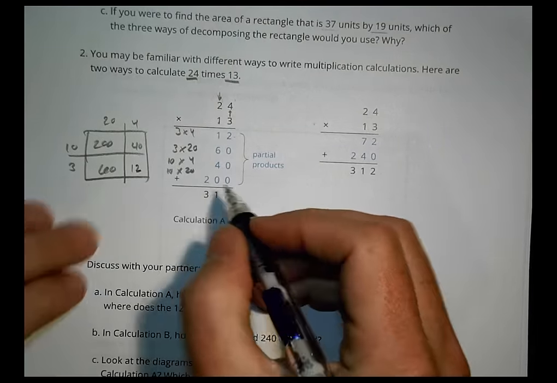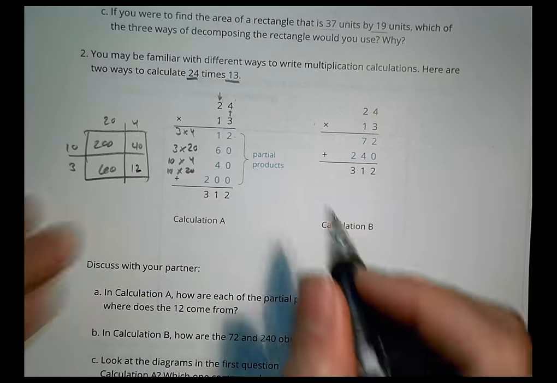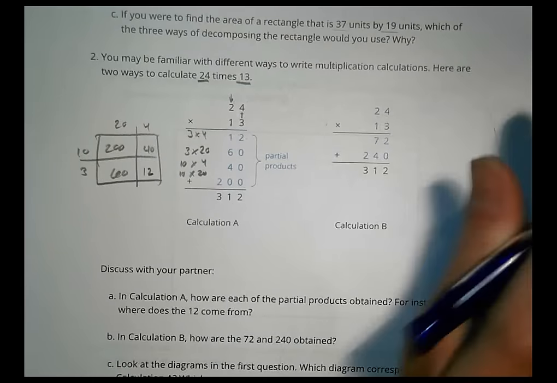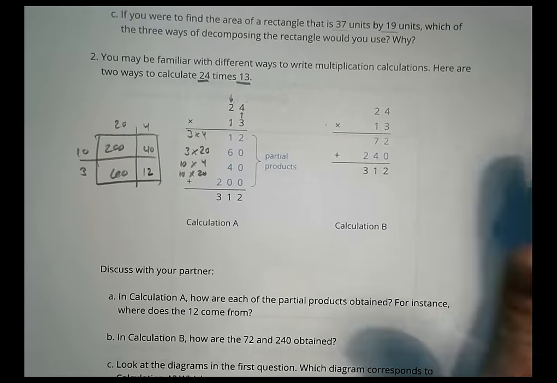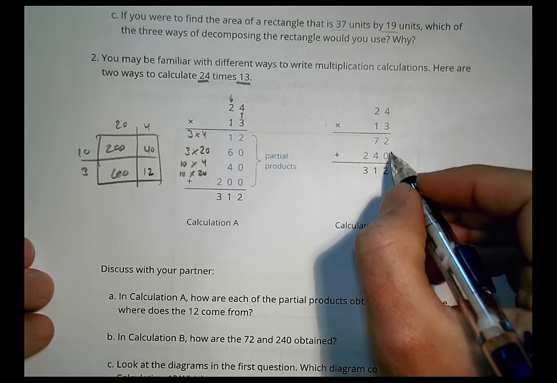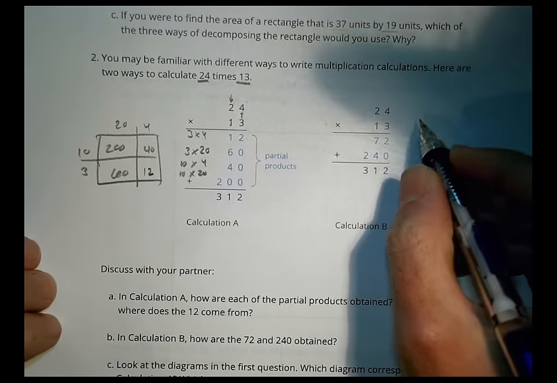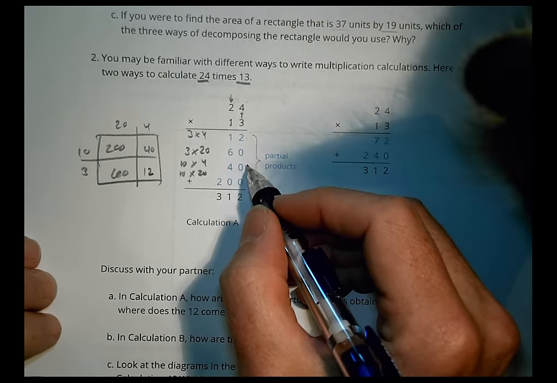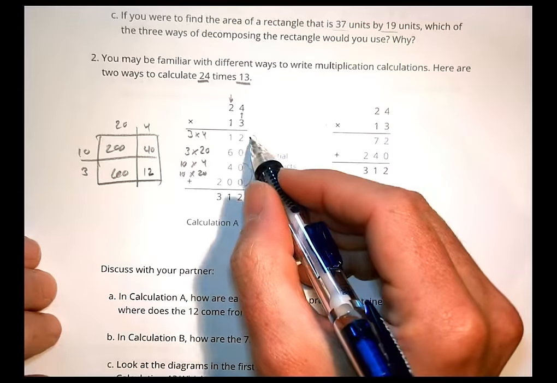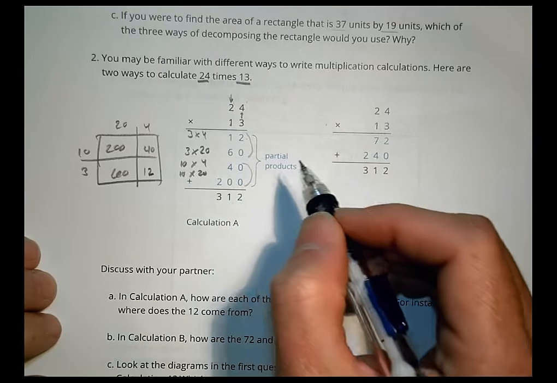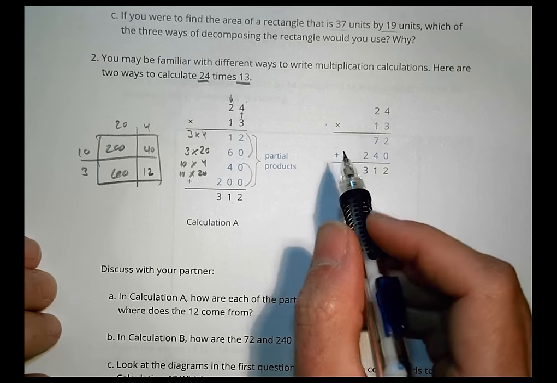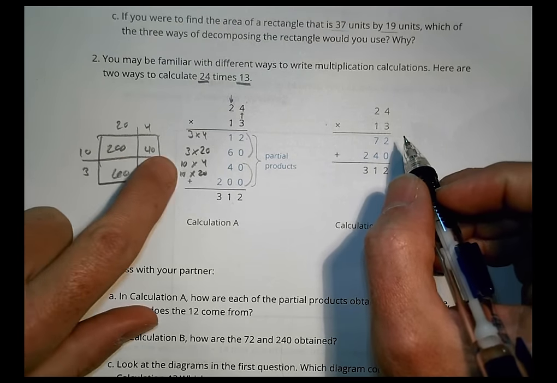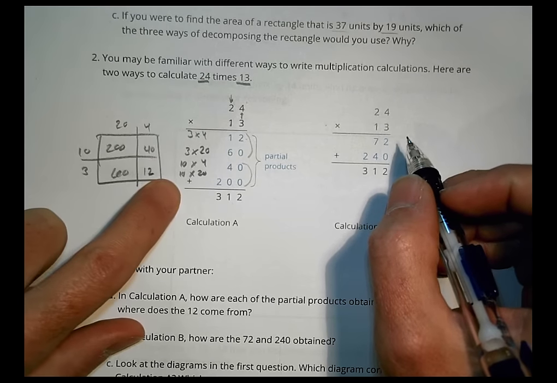And I can add those up to find out that I have 312. Okay, right there. And so when you combine them here, here's calculation B. Calculation B said, well, they have 72 and 240. That's what they have here. So how'd they get a 72 and a 240? Notice that these combine to make 240. These combine to make 72. So there's something they're doing here that's a little different. Okay, so we have 240, which is across this way, and 72, which is across this way.